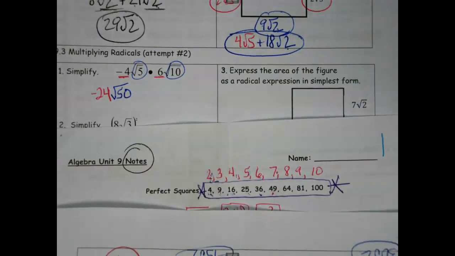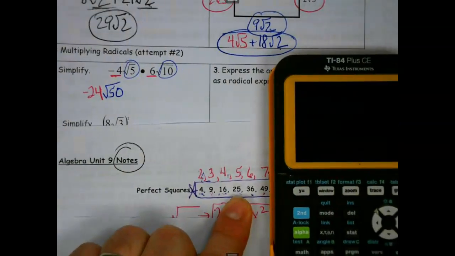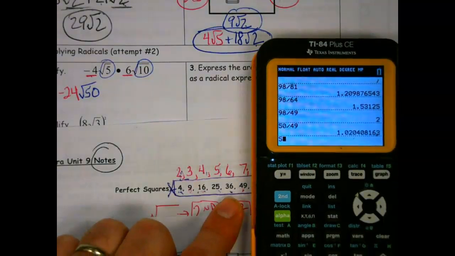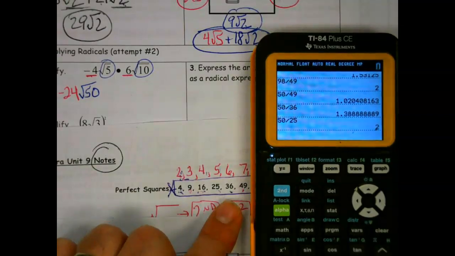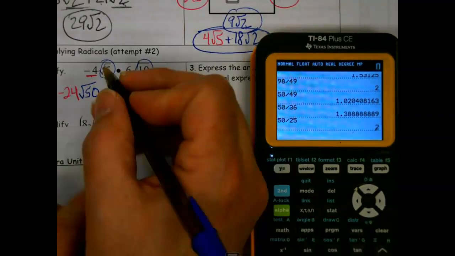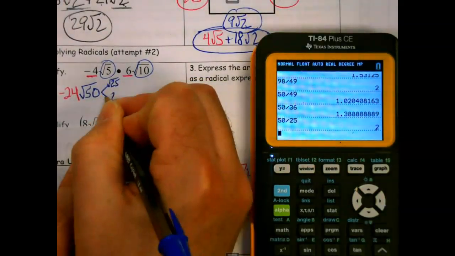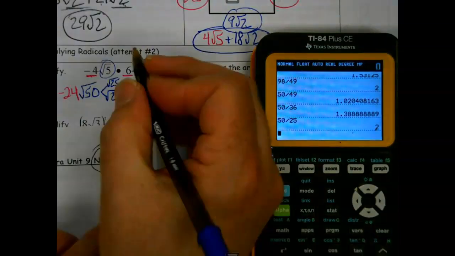One way to find out, start dividing my numbers in here again. So 49, no. 36, no. 25, 20, there it is. 25 is perfect. Gets out of radical jail.